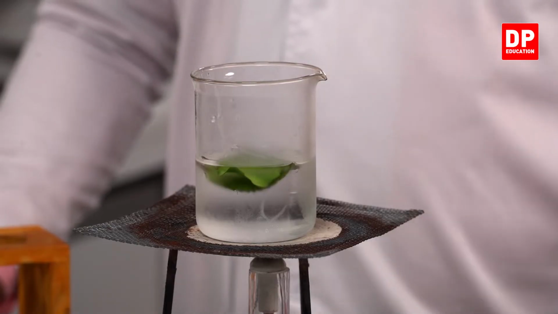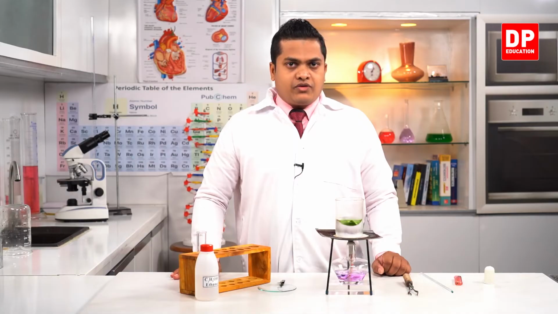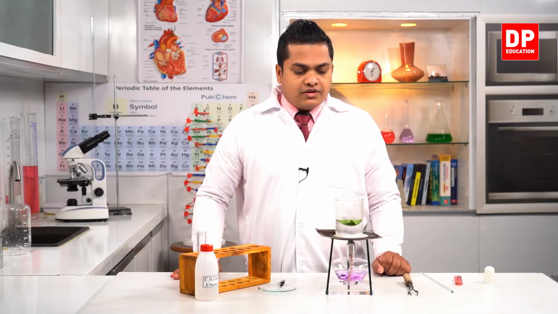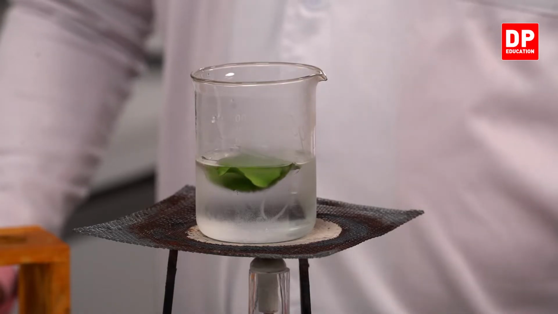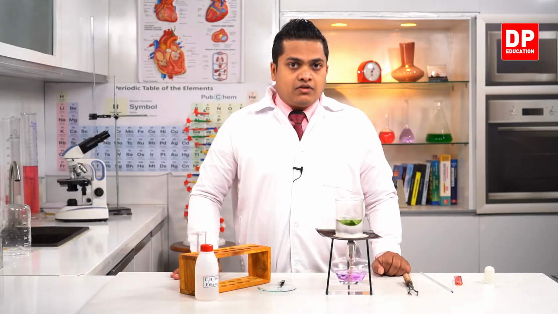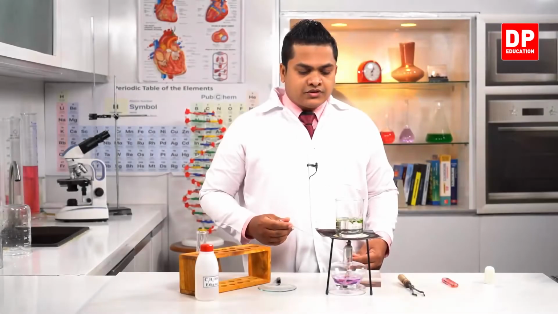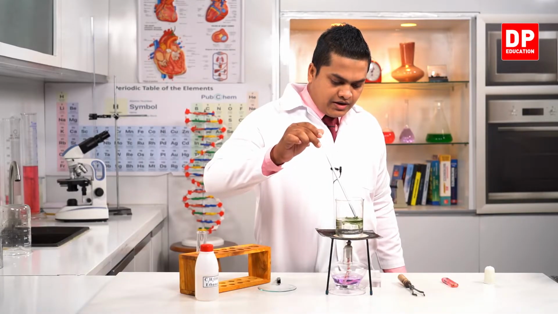With the chlorophyll, we can't clearly get an observation, so we have to remove the chlorophyll from the leaves. So let's keep these leaves for a while so that they boil up and expose the cell walls to remove the chlorophyll. As you can see here, now the water is starting to boil.